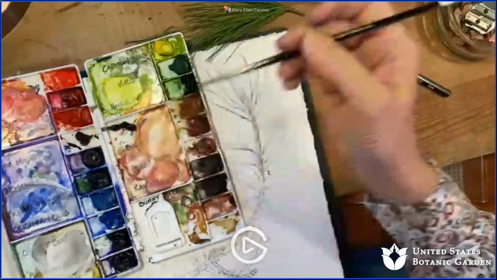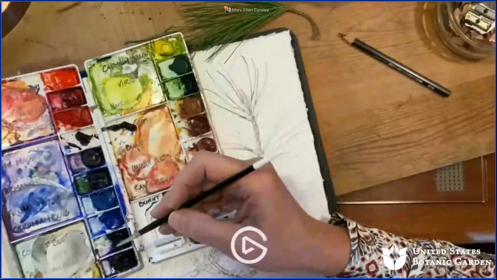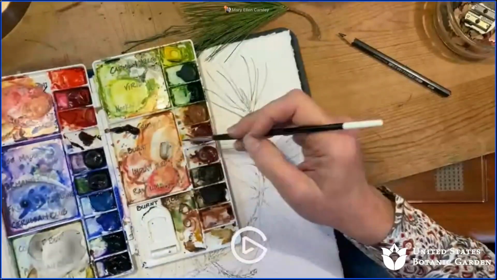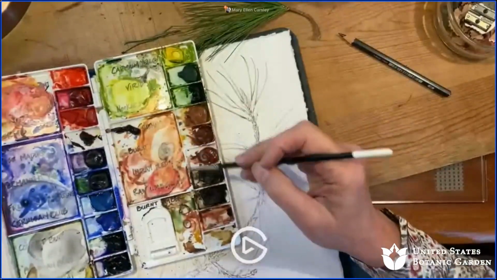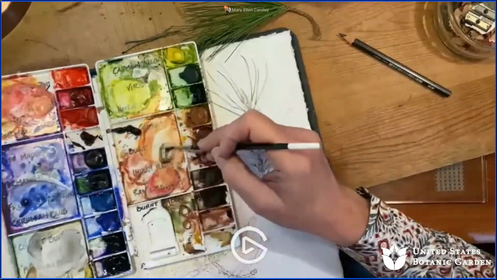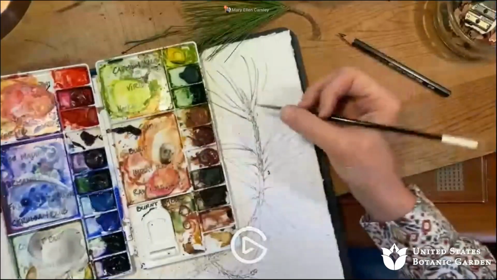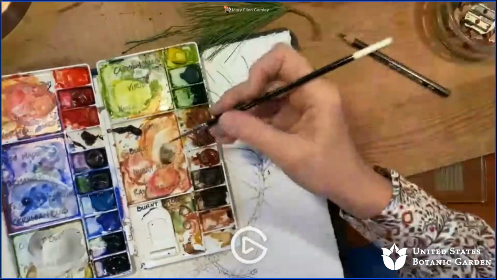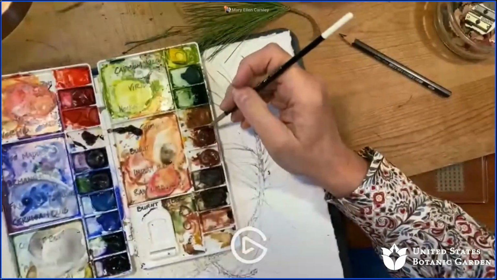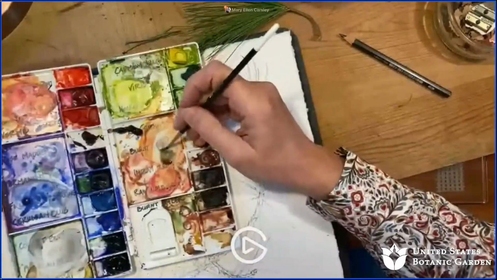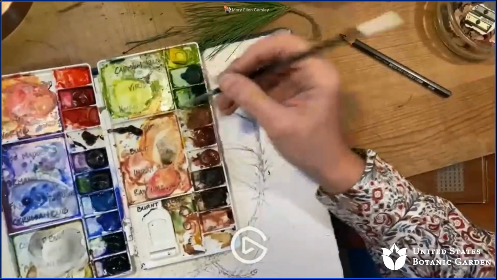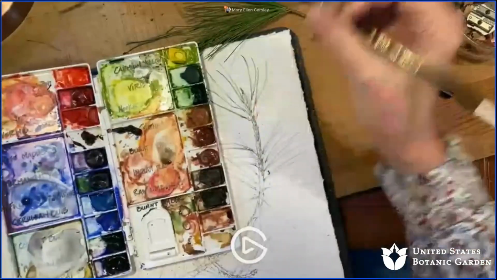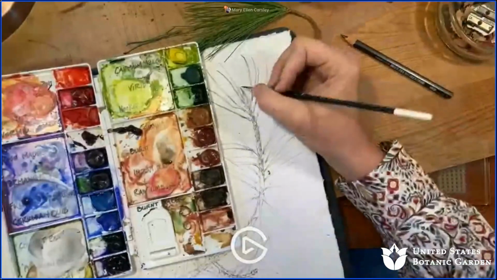I'm going to take a moment here, and I'm actually going to mix up a little bit of a very cool brown. I'm going to take some burnt umber, and I'm going to use some Davy's gray with it, and I'm going to have that in reserve. And then I'm going to take some burnt sienna. So I have kind of a cool version and a warm version of the same brown, because on the tips, there's a lovely kind of sienna tone here.